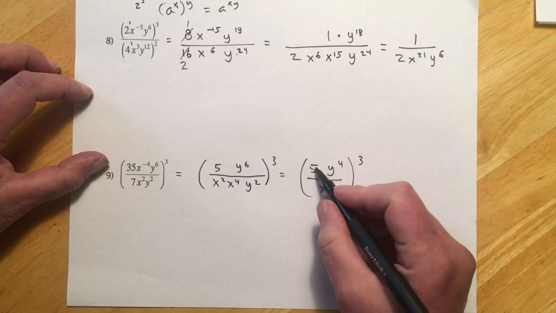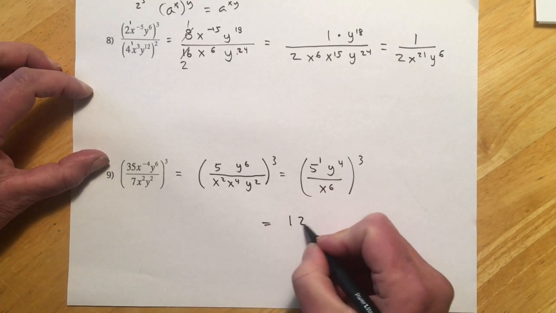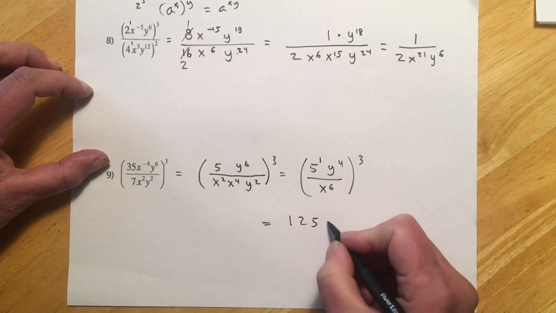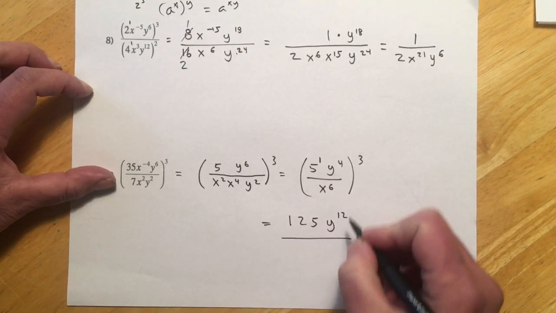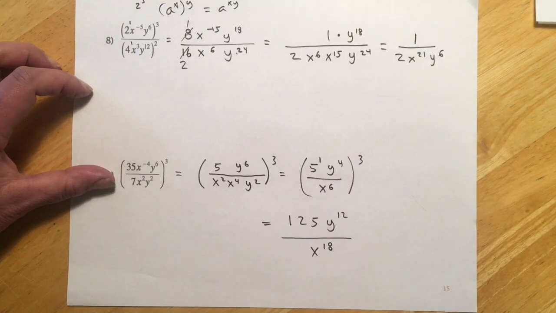So that's going to look like 5 cubed, so that's our 1. So that'll be 125. 3 times 4 is going to give me y to the 12th. And then 3 times 6, x to the 18.